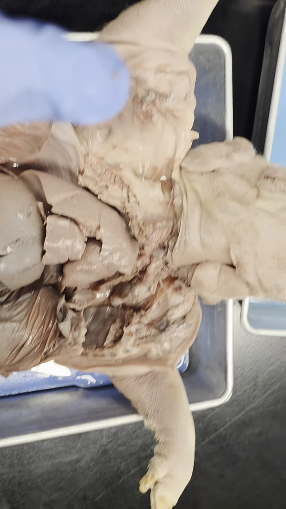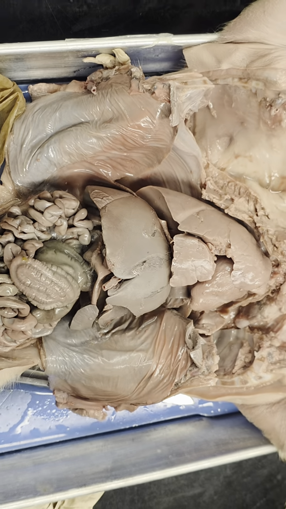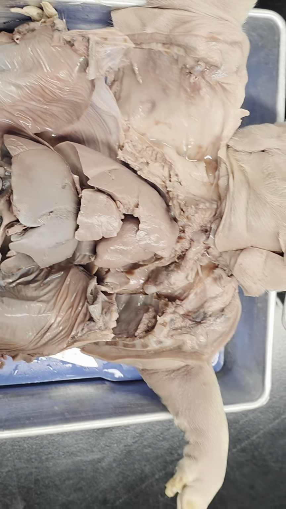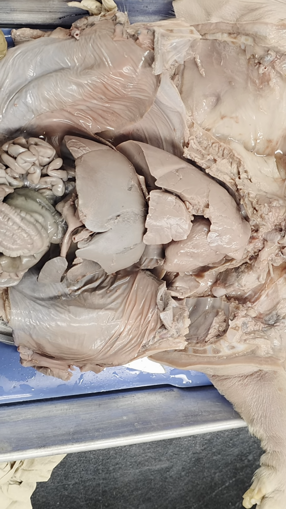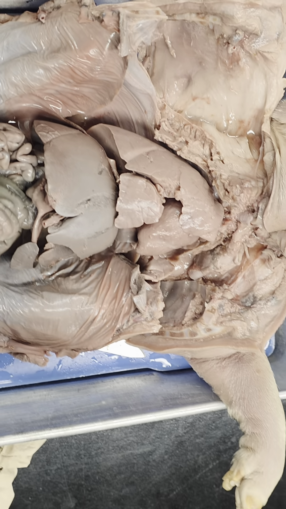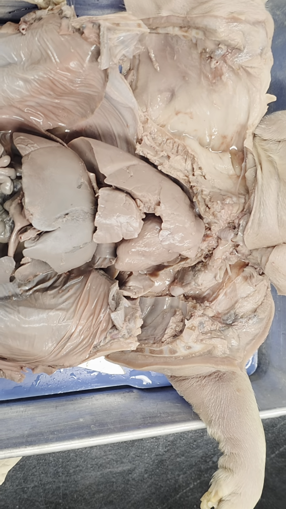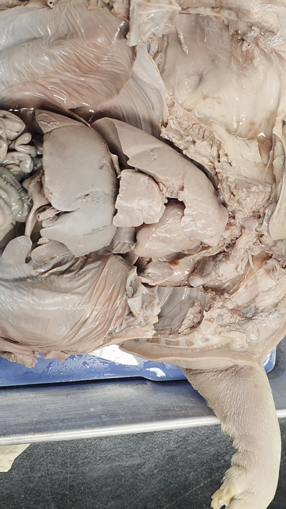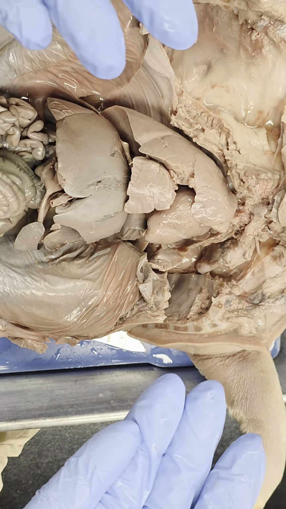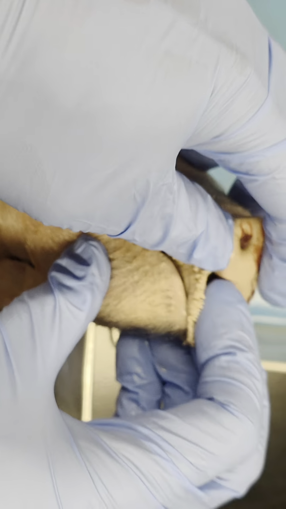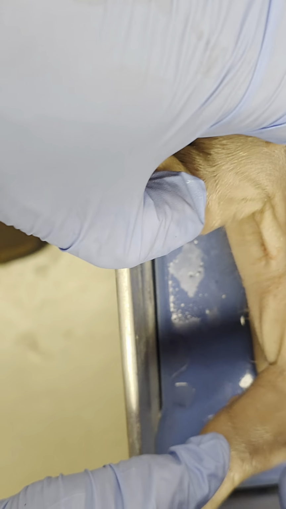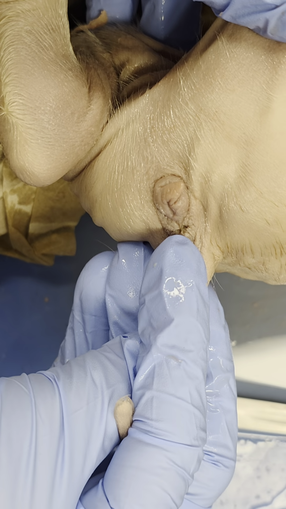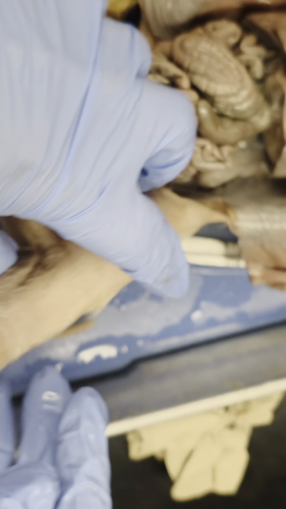Okay, so today we will learn the digestive system. The digestive system consists of two types of organs. The first one is called the GI tract or alimentary canal, which consists of a channel that starts from the mouth and ends in the anus over here. Okay, so this is the anus. So that's the GI tract organ.